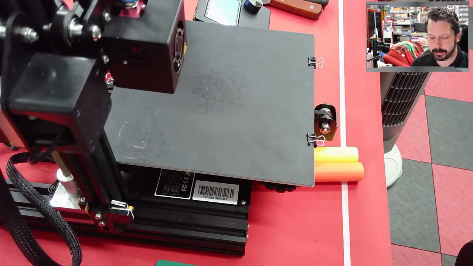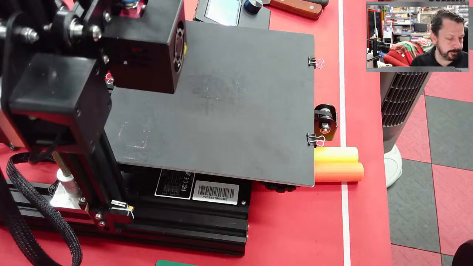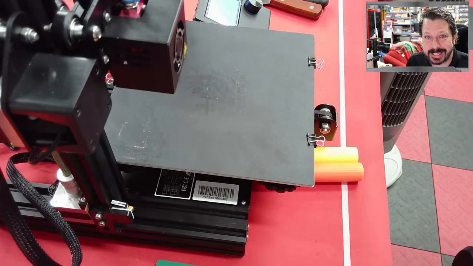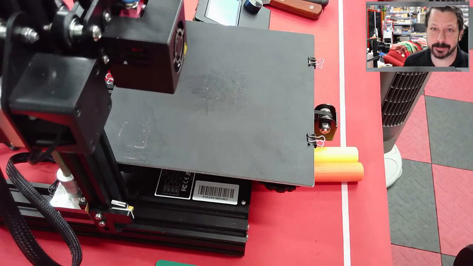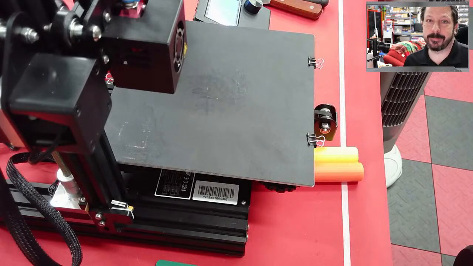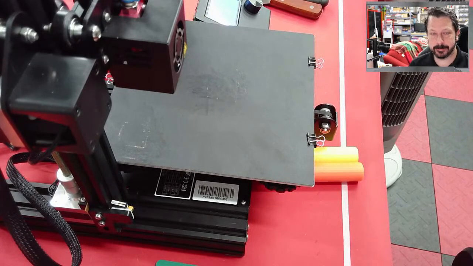And then we did the flow calibration. We did run through that one because I remember our calculated flow rate was something like 87%. I did drop it down to 90% and print, and that seemed to be a little bit under still, like the lines were a little too thin. So I'd probably in practice run it somewhere at 93, 95%. I haven't printed enough parts on it yet.